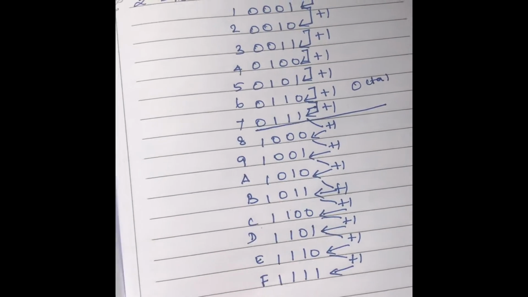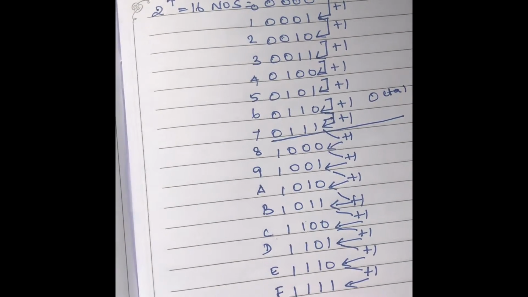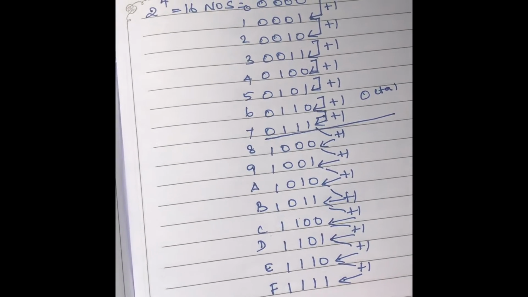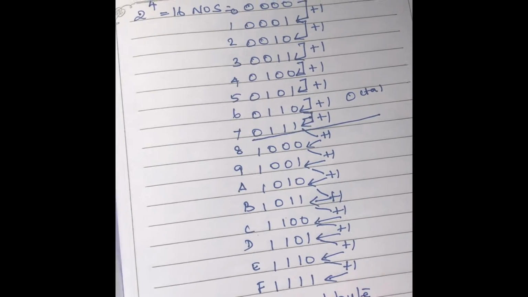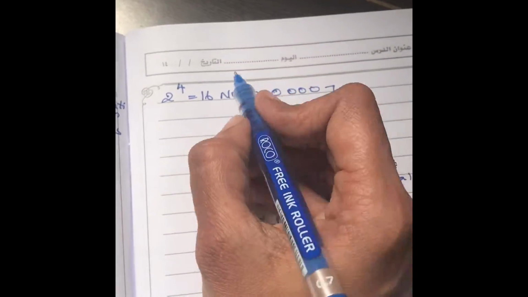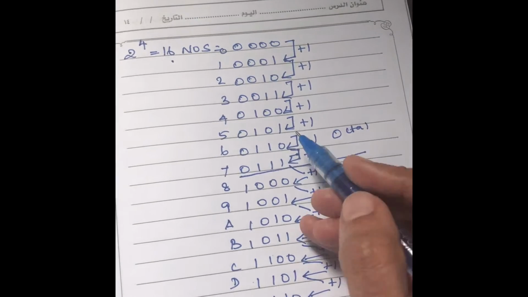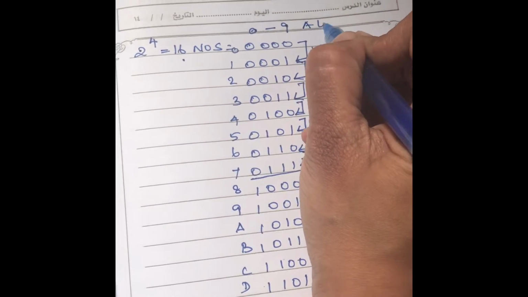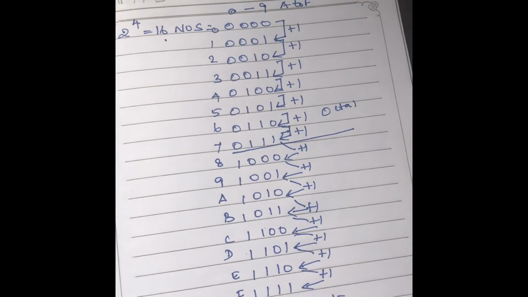So when it comes with 2 power 8, you will have 256 bits of combination, which you call as 1 byte, where you will have the values from 0 to 255. As we saw in 2 power 4 hexadecimal, you will have 16 numbers. Here you will have 256 numbers. Here you will have from 0 to 9 and A to F. Here you will have from 0 to 255.